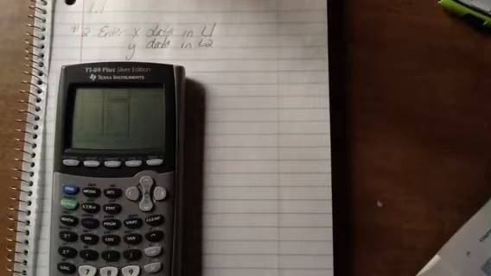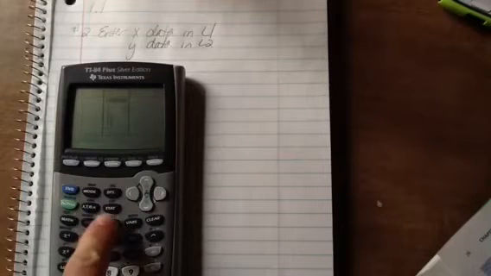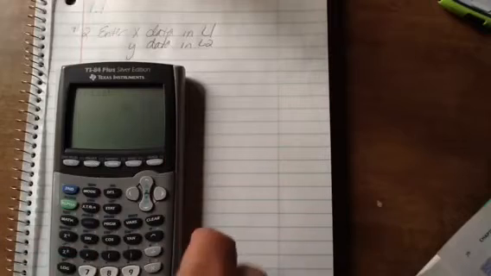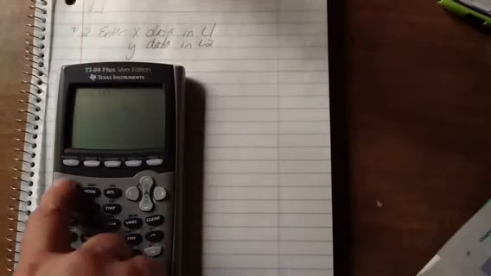Now I've got some things in there, and if I don't want them, I can go to Stat, Clear List, and do List 1, second, number 1, comma, second, number 2, and it'll clear the list. But I want to use this. This comes from problem number 2 in 1.1. So I'm going to clear that.